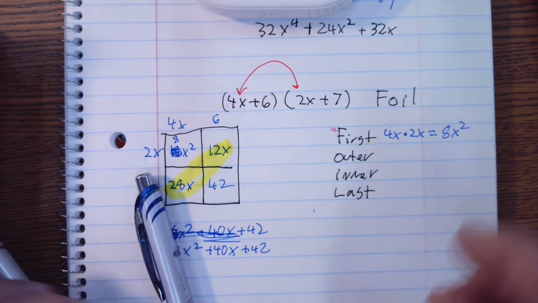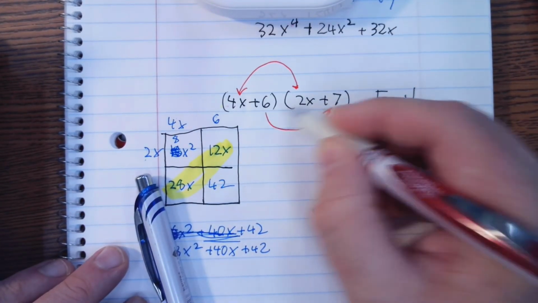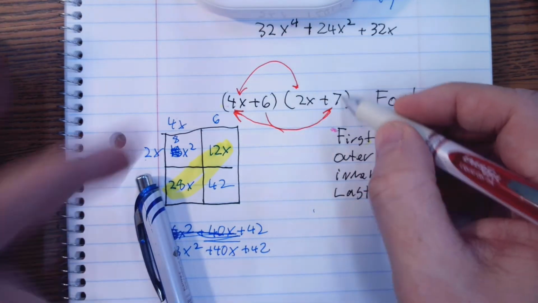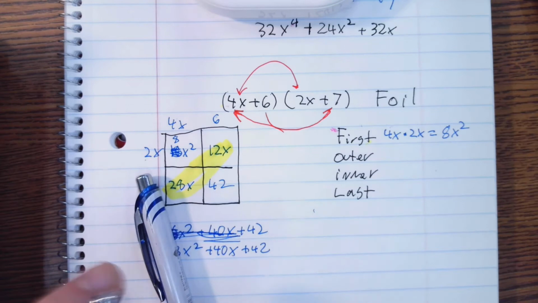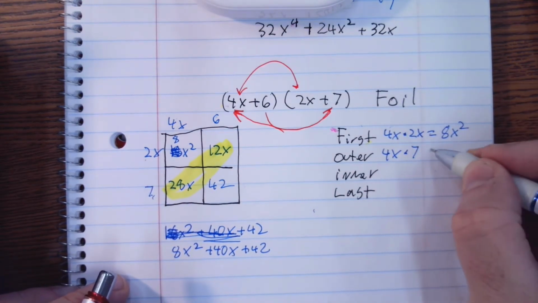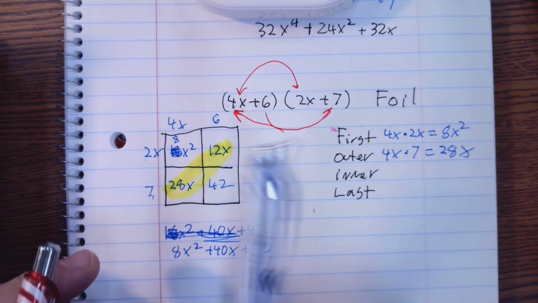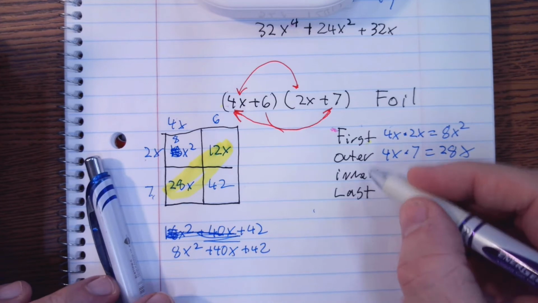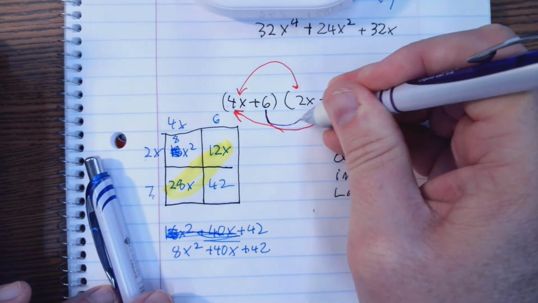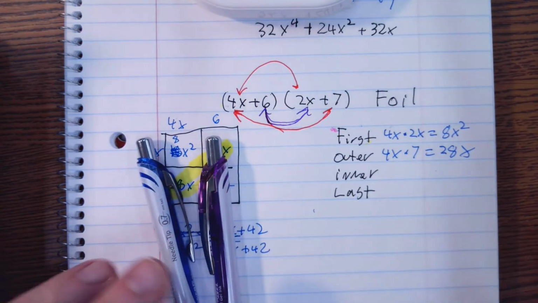Outer. These are the outer guys. So like bookends. These are the outside of the book. So 4x times 7 equals 28x. Okay, at least I did that right. All right, inner. These guys are the inners. They're inside the two things.